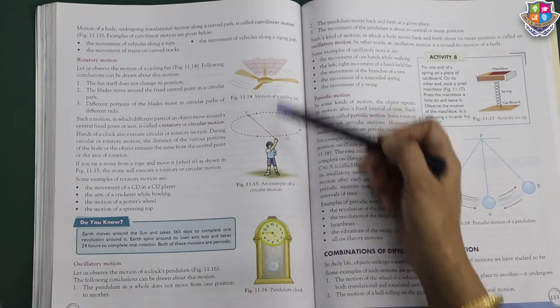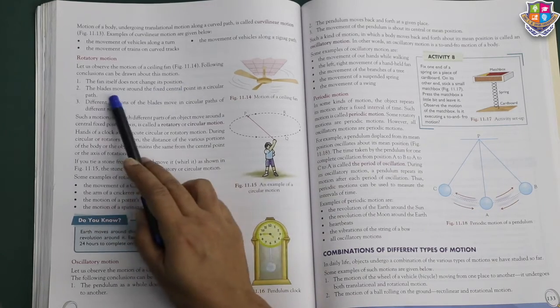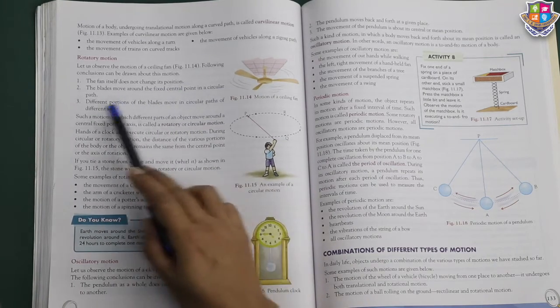Now let us discuss rotatory motion. The fan itself does not change its position. The blades move around the fixed central point of the circular path.